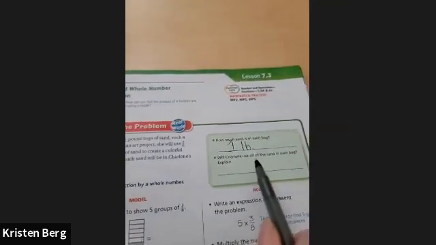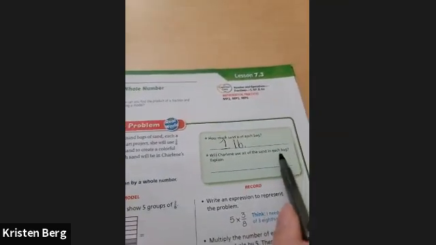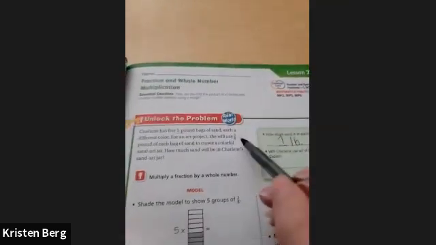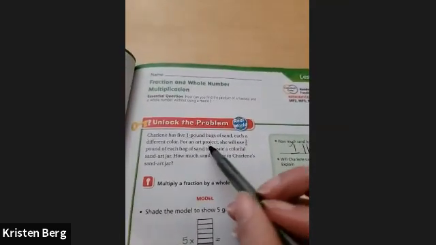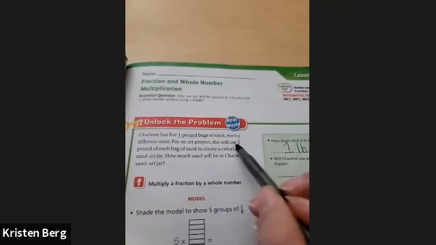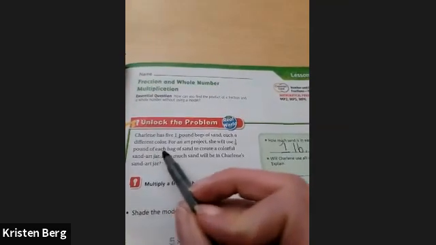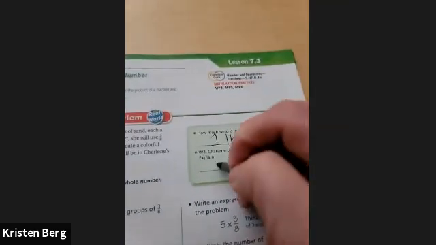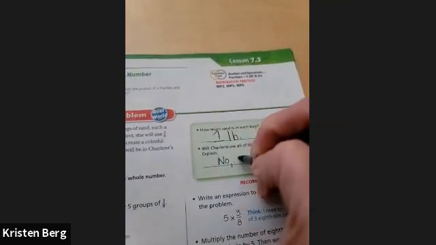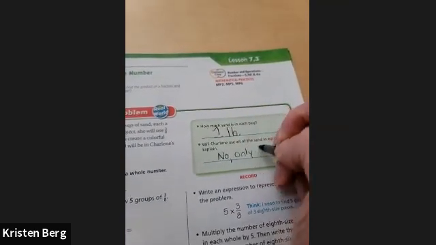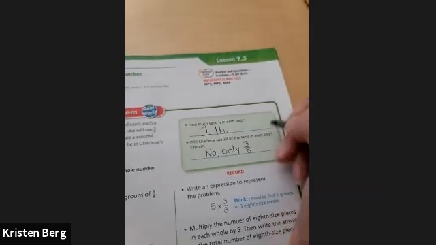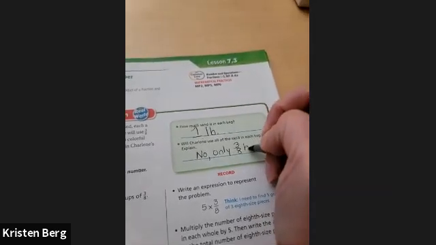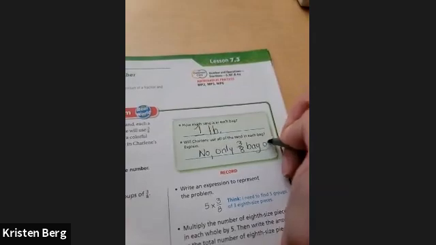Will Charlene use all of the sand in each bag? Here, will she use all of it? No, she will only use 3/8 of a pound of each bag. So no, only 3/8 of a bag of each.